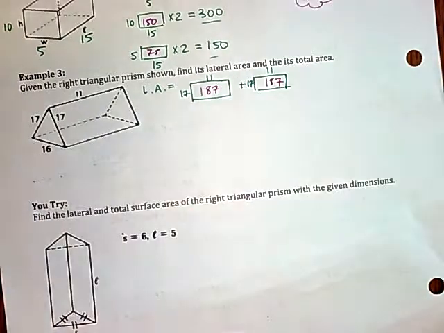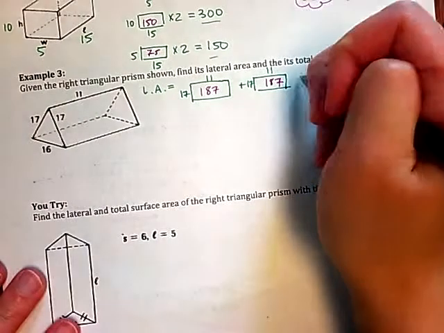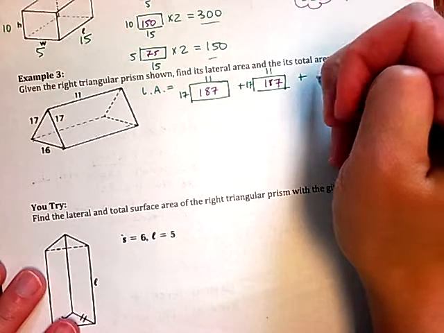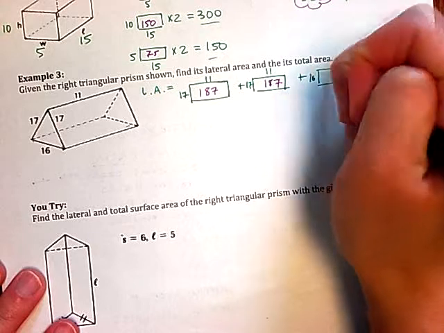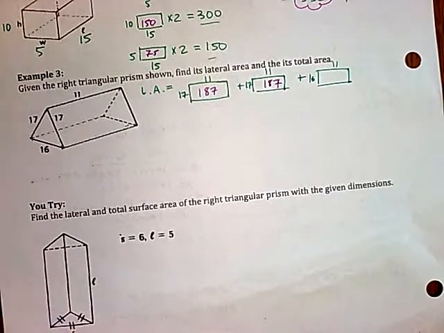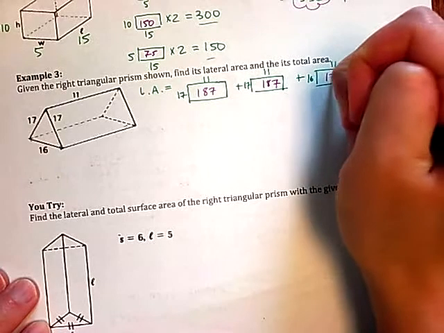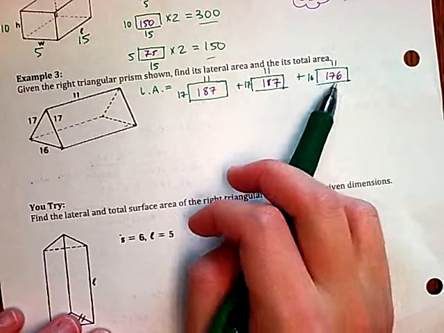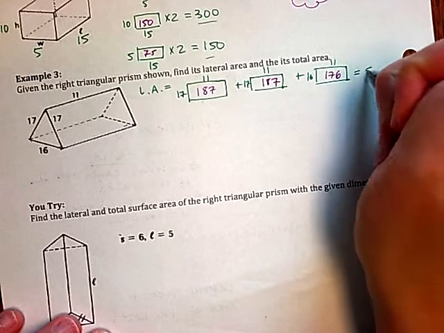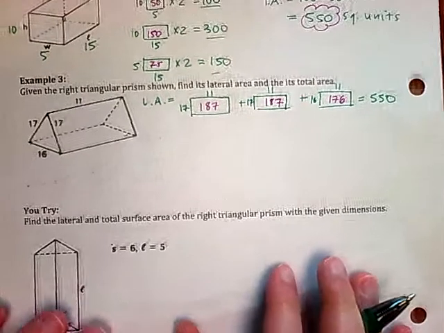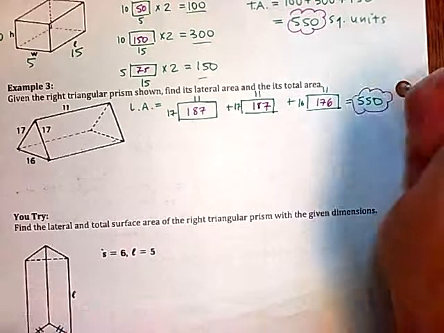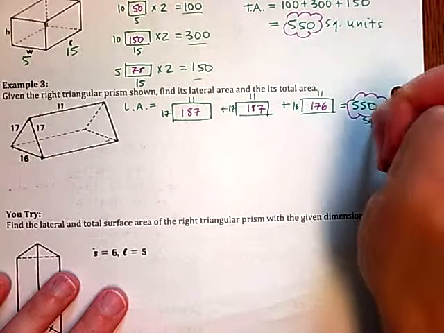187, and then the last one is the bottom, and that's 16 by 11. And 16 times 11 is 176. So if I add 187 plus 187 plus 176, I get, oh, it's 550 again. So it's the same answer as the last one. That's just a coincidence. And again, it's square units.